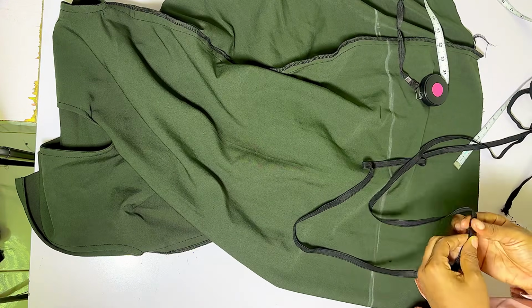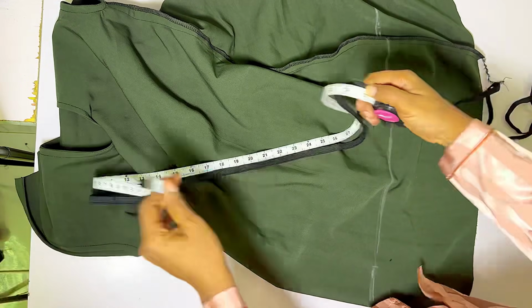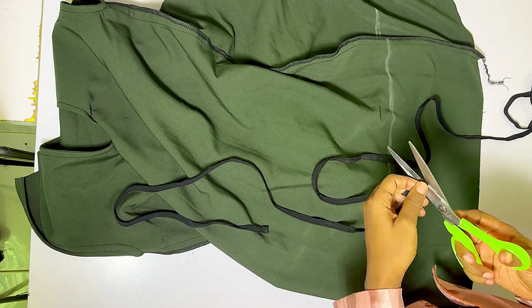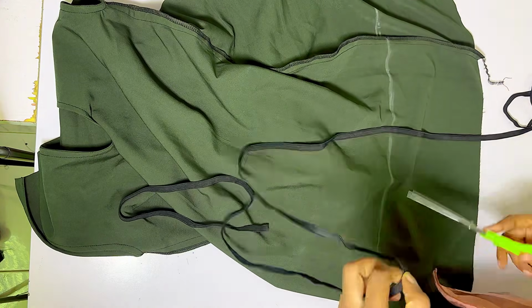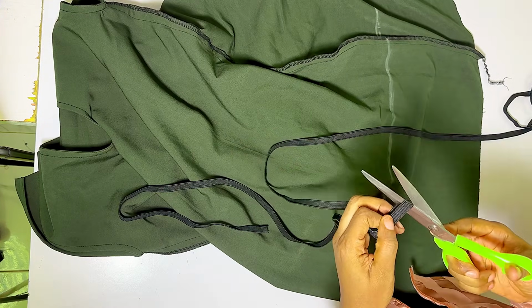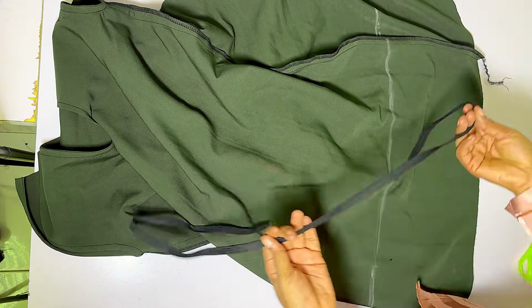In my case, I have about 39 inches. My round hip is 44 inches, and I minused 5 inches. I'm just going to cut that out, and I'll fix it on the line we have there. While attaching the elastic band to your dress, please make sure you stretch as much as possible so that it can fit the entire dress.